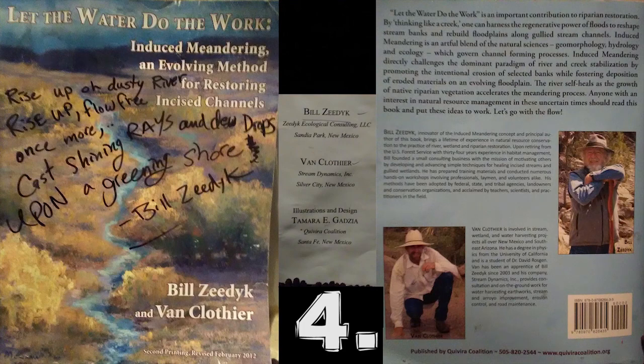Gullies have many origins. A well-established stable channel, if nicked by a road crossing or livestock trailing, narrowed by floodplain encroachment, or straightened for any reason, may downcut and become a gully as headcutting proceeds upslope with increasing stream velocity. Photo 4-1.